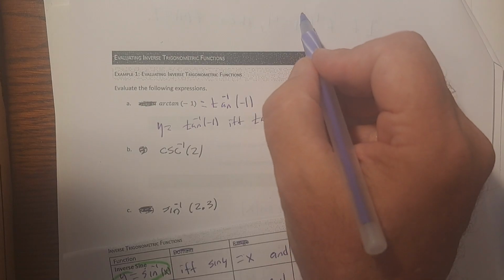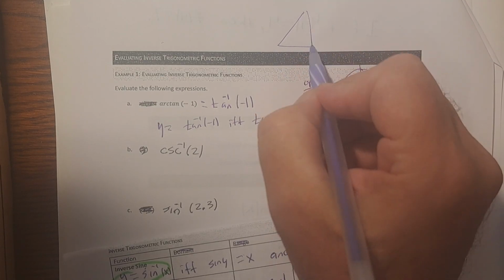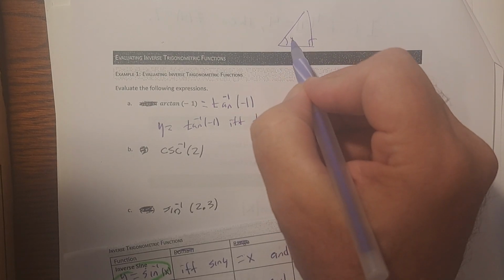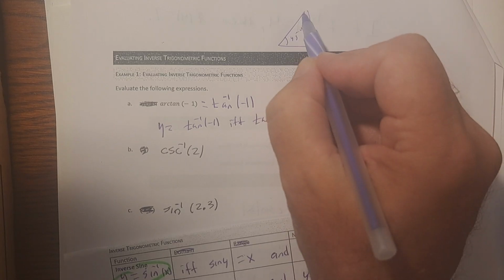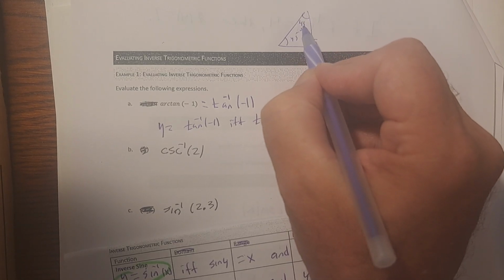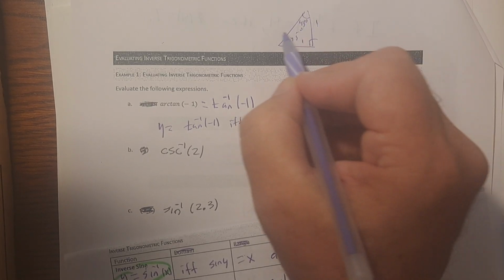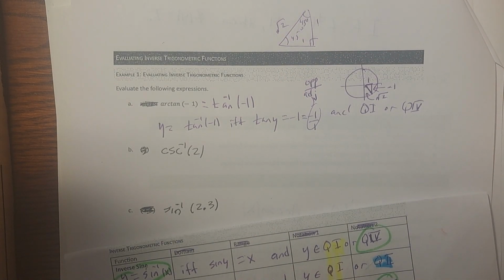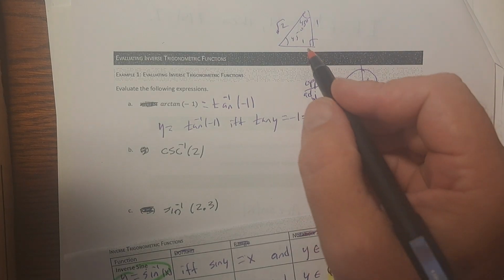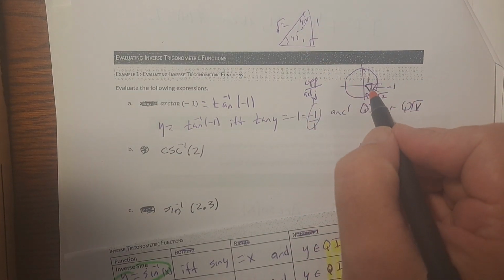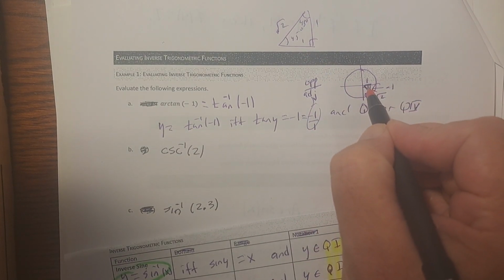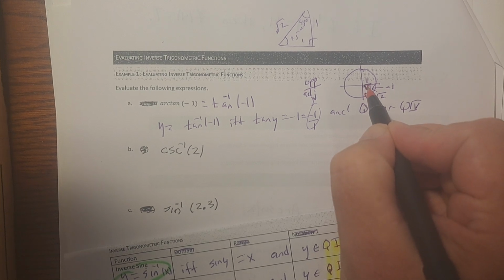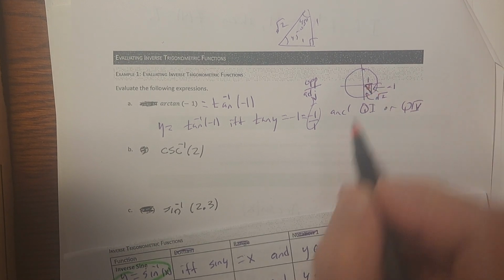So this is the triangle in general for 45, 45, 90. So it's a 45-degree reference triangle, but you would go backward, you'd go clockwise to make this angle.